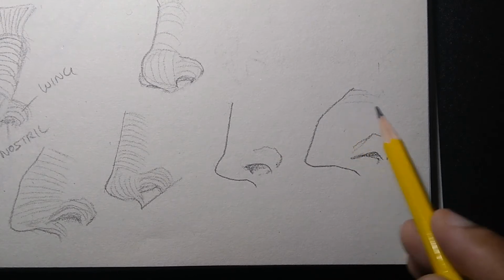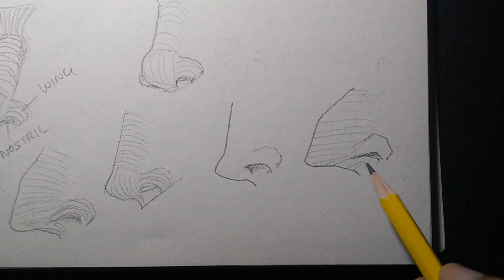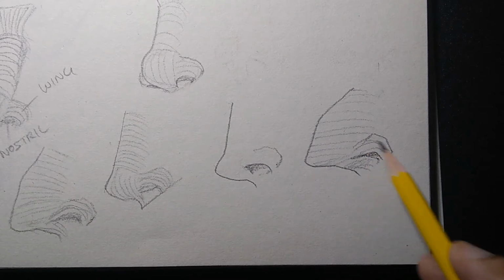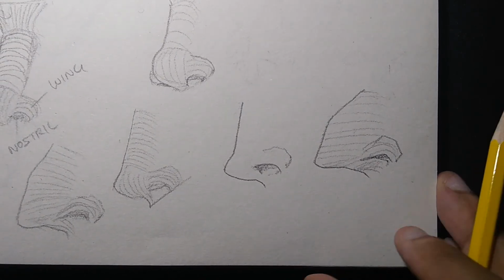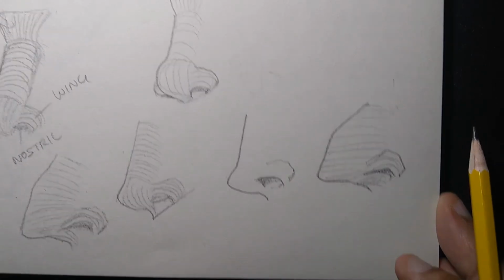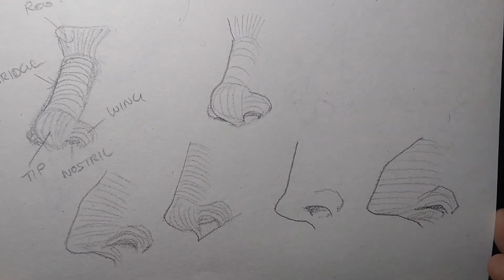Same here, the shape. The bridge is a little bit bigger, and the tip is a little bit of a different shape, but the structure of the nose is the same, and the steps that you can draw it in are also the same. So here are some noses. Now, you can play this part again and again and draw along. Let's go to the lips or mouth.